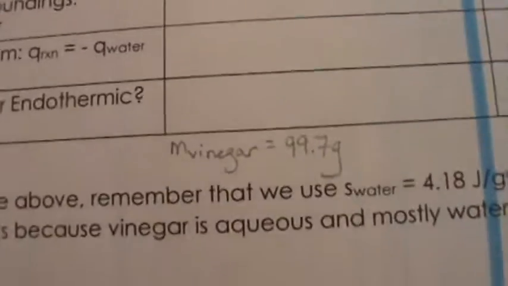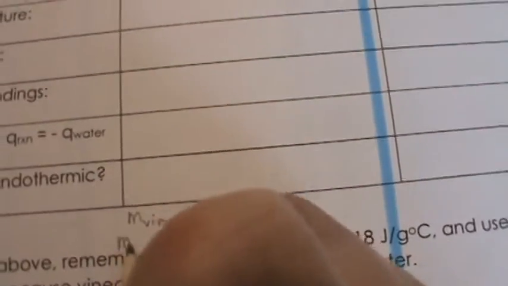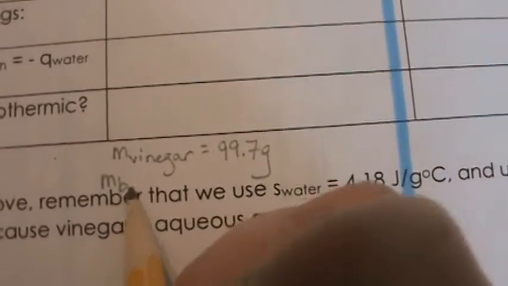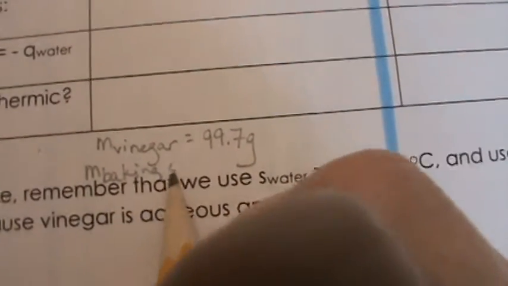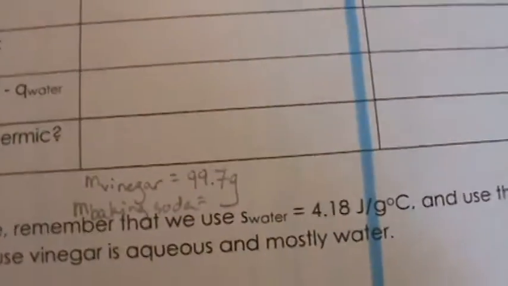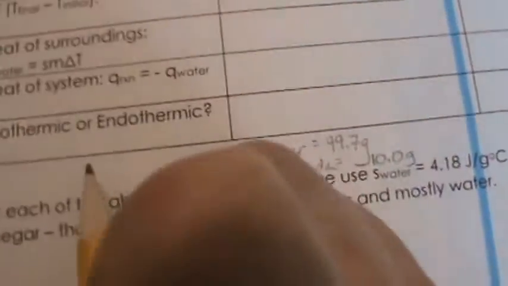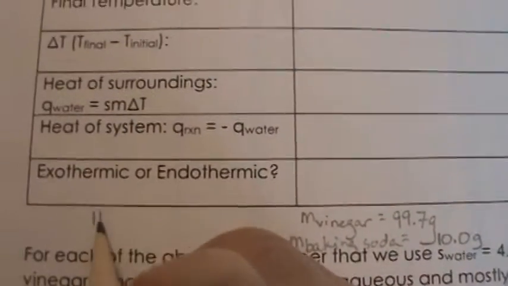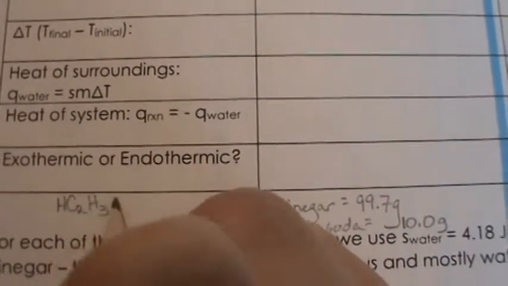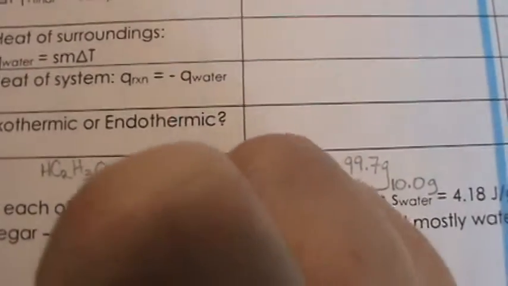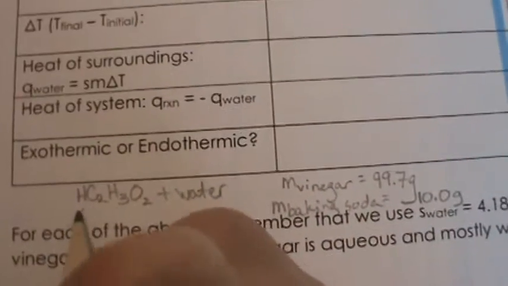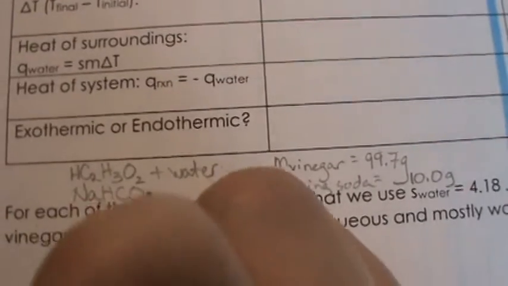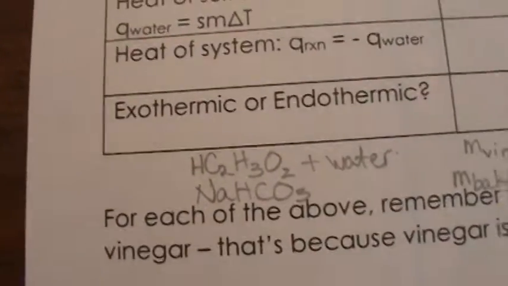So I'm going to come over here and put in the mass of my baking soda equal to exactly 10 grams. Okay, and just remember that vinegar is acetic acid, HC2H3O2, and water, and baking soda is NaHCO3. All right, so now let's go ahead and I'm going to turn off my little scale.